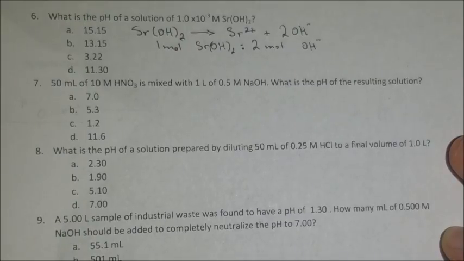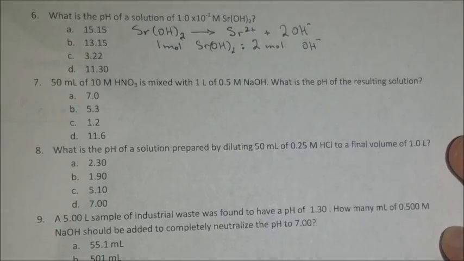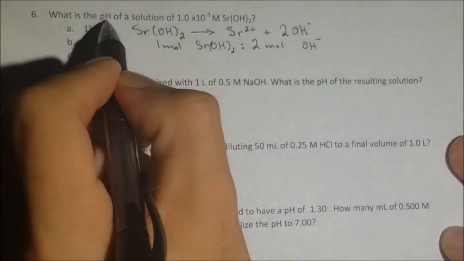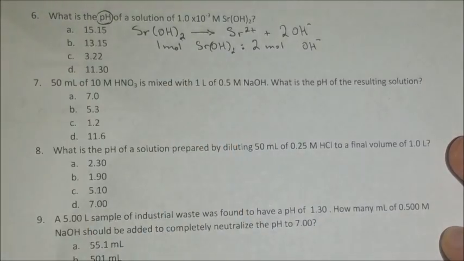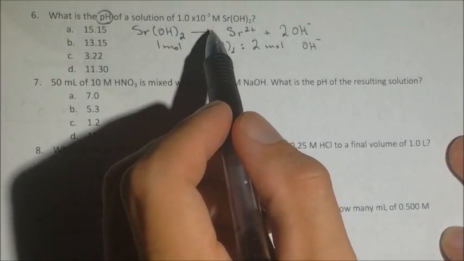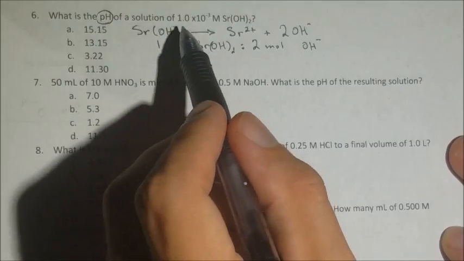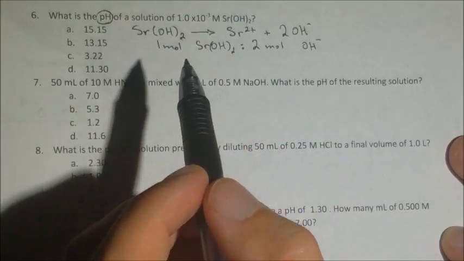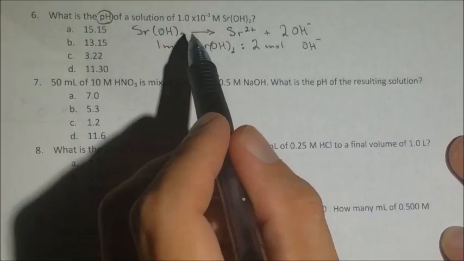Okay, so now we're ready to do exactly the same thing that we did with the acid, except these are hydroxide ions. So if we're looking for the pH, then what we want to make sure we keep in mind is that when we take the negative log of our concentration, which is going to be double this, and I'll show you that in a second, what we're finding is the pOH.